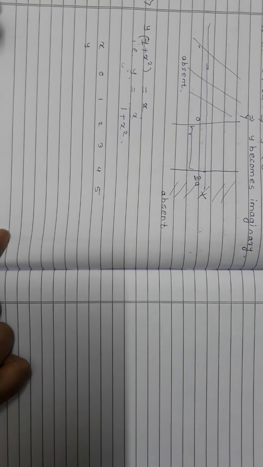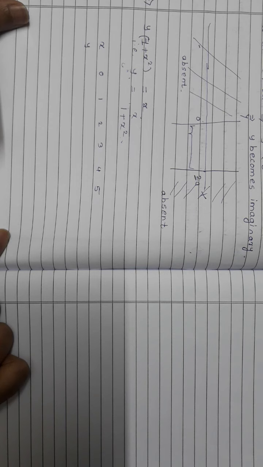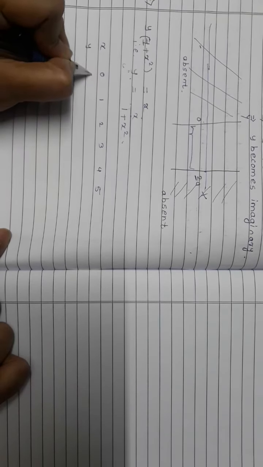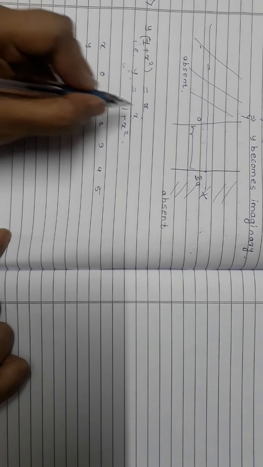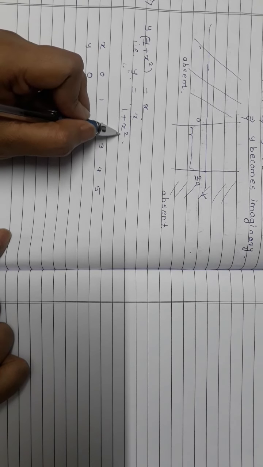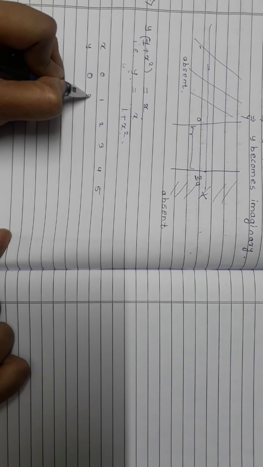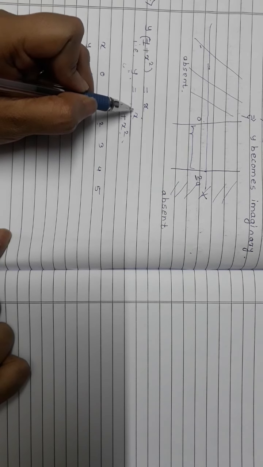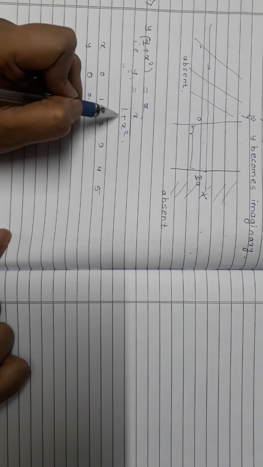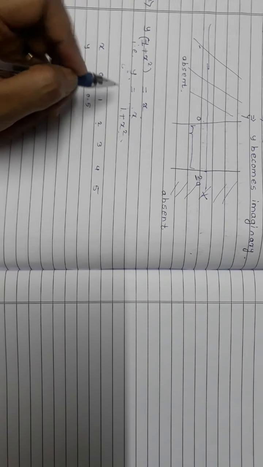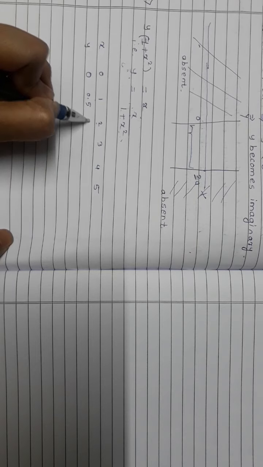Okay, so when I substitute x is equal to 0, clearly y is also 0. When you substitute x is equal to 1, 1 upon 1 plus 1 is half, so this is 0.5. When you substitute 2, this is 2 upon 1 plus 2 square is 5, so 2 upon 5, which is 0.4.